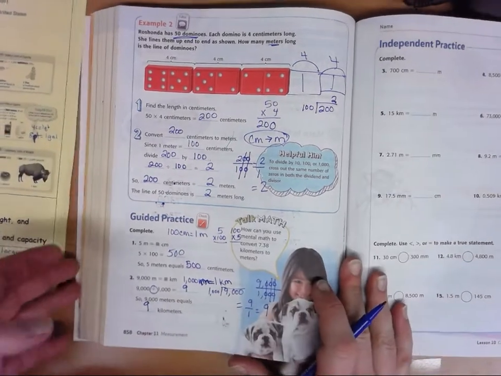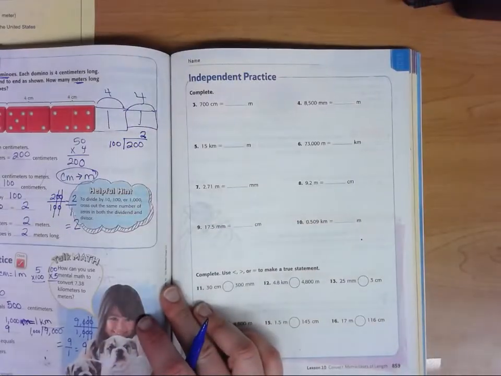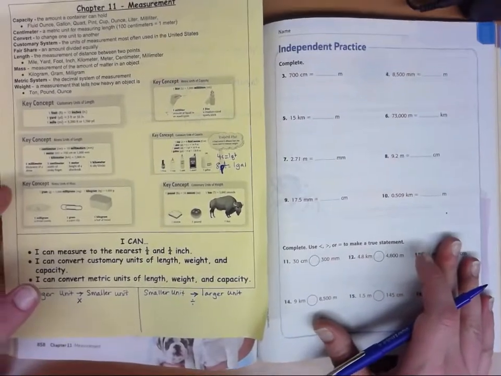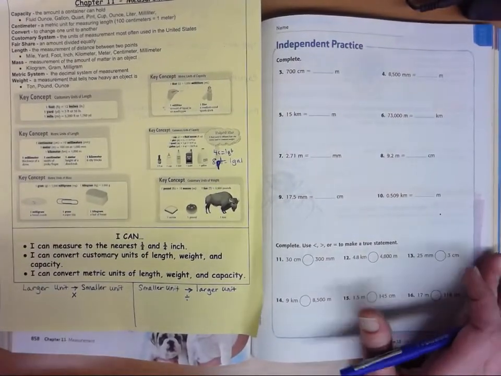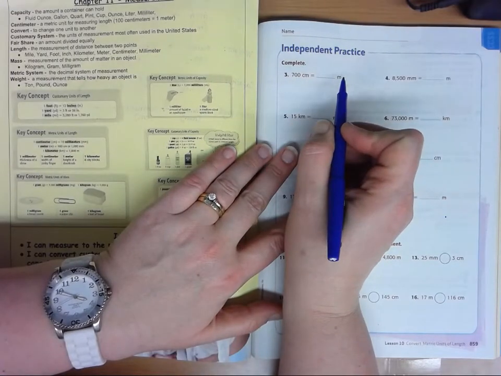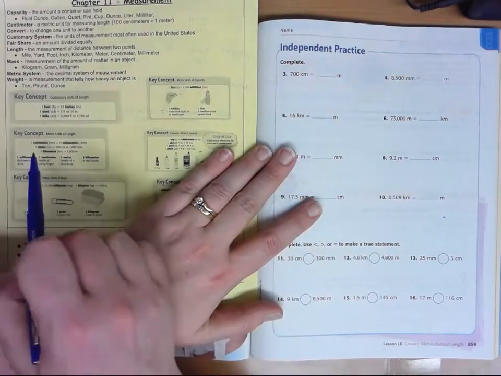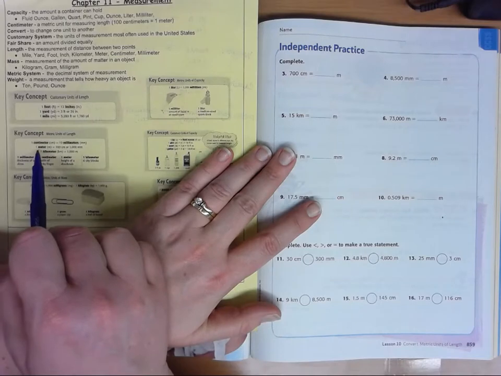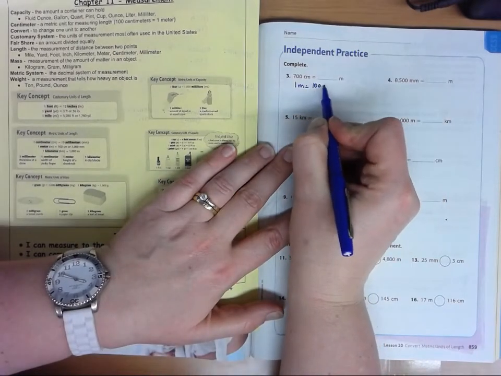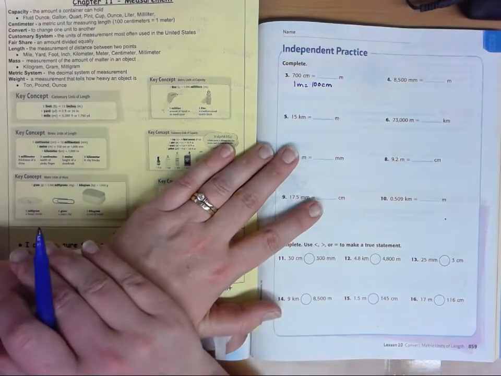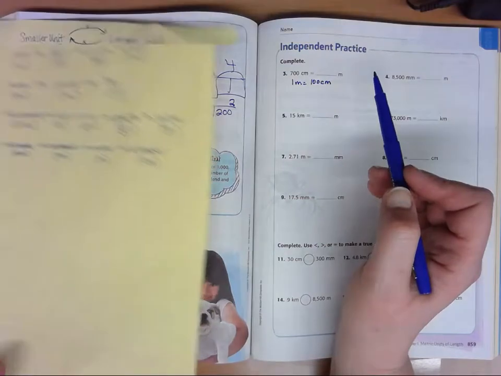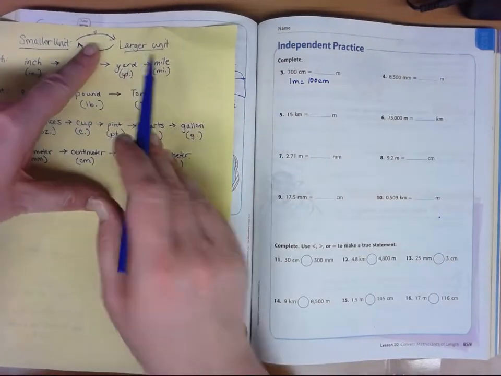Okay, let's look on the next page. Once we get our conversions down, it's going to be fairly easy to solve these. Okay, so 700 centimeters to meters. Well, what's my relationship between centimeters and meters? 1 meter is 100 centimeters. Okay, so if I'm going from little to big, small to large, I'm going to divide.